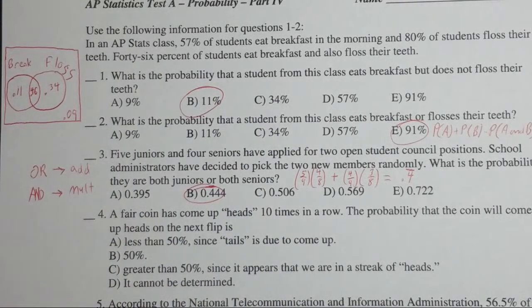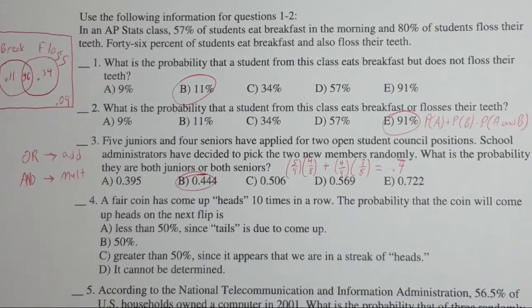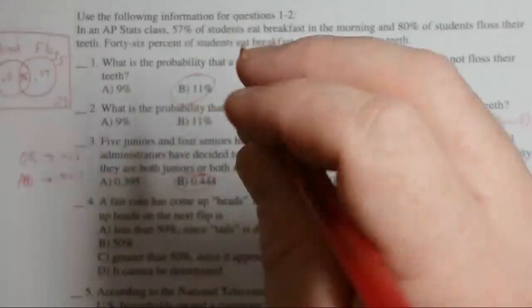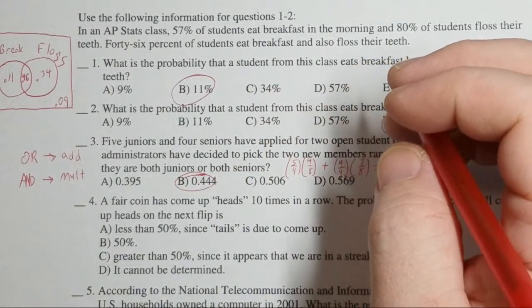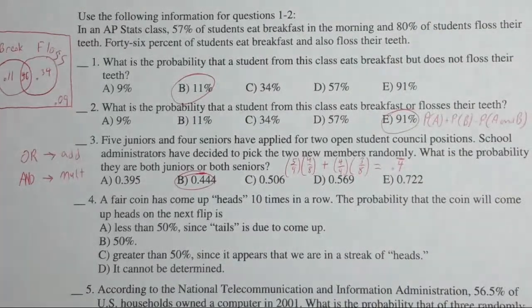Number 4. A fair coin has come up heads 10 times in a row. The probability that the coin will come up heads on the next flip is... Now, this has to do with the fake law of averages. There's no such thing as the law of averages. There's no such thing as being due. If you flip the coin 10 times in a row heads, you might think, well, I'm due to get tails now. There should be a better shot of getting a tails now.